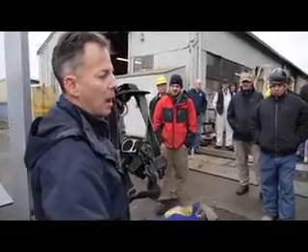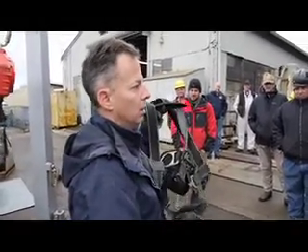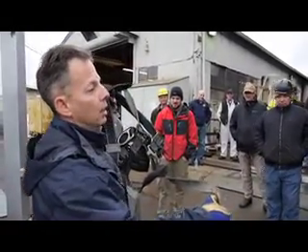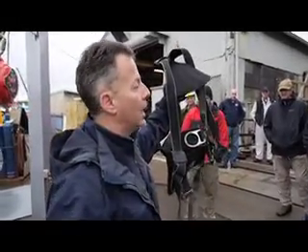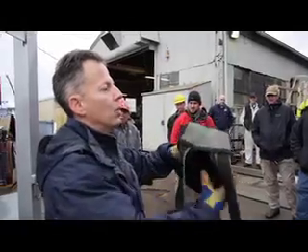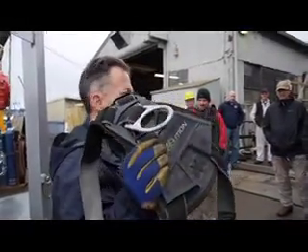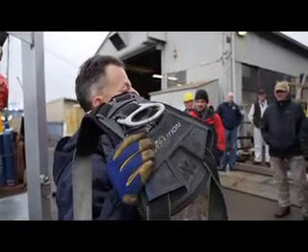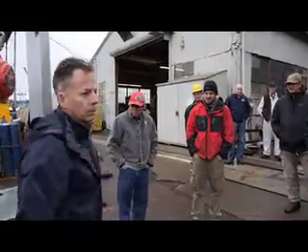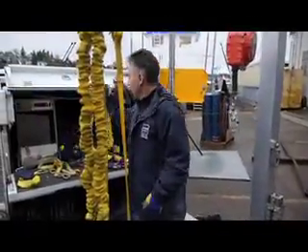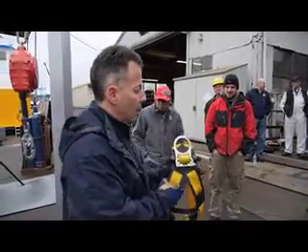Does this harness pass inspection? No. Absolutely not. This is not rated for working around welding or cutting or torching. Any kind of hot work, these devices are not designed for that. So whoever had this just ruined a $180, $220 harness. So that's no good. Again, you're looking for cuts, burns, chemical burns.